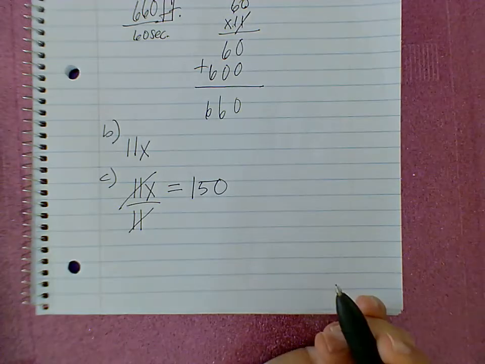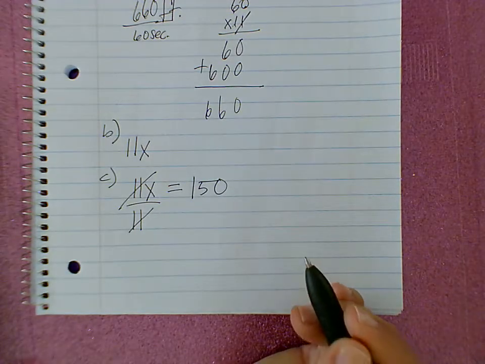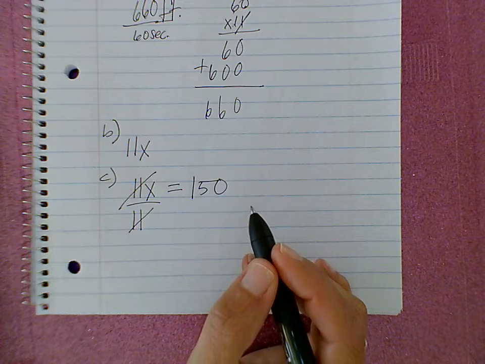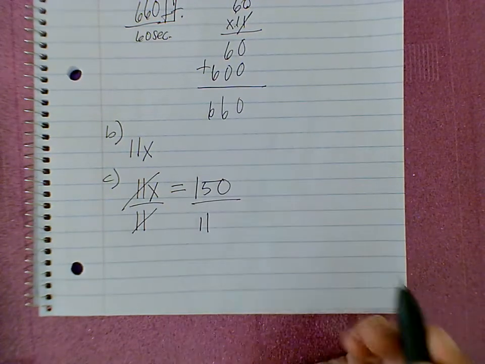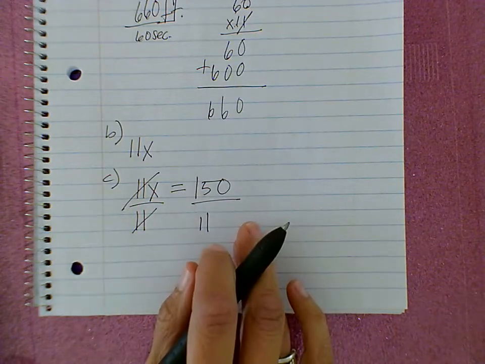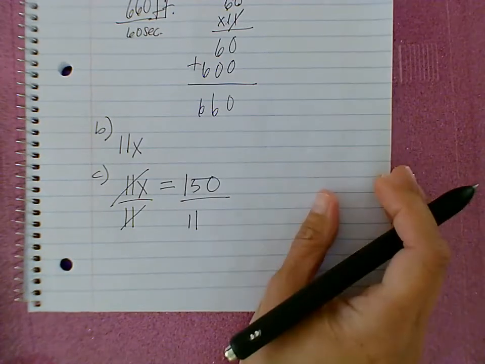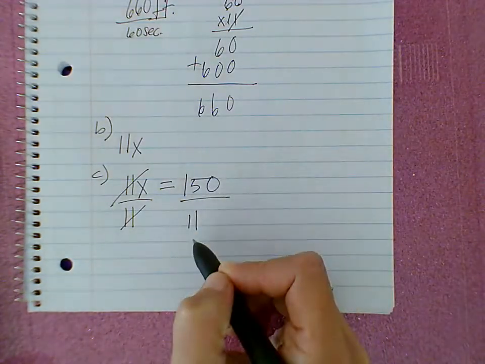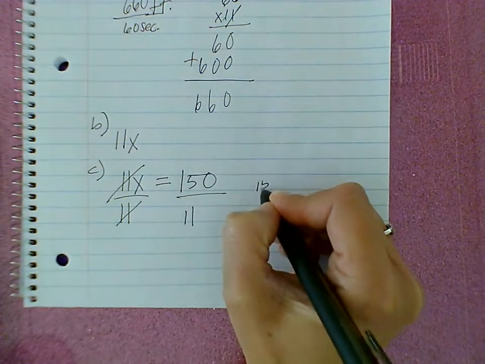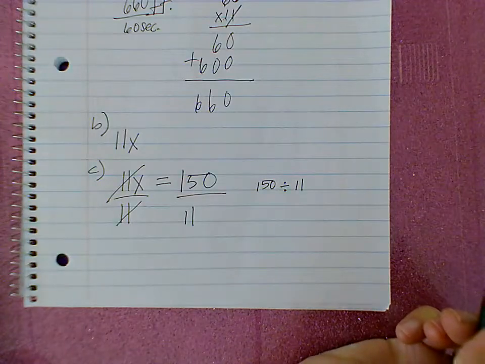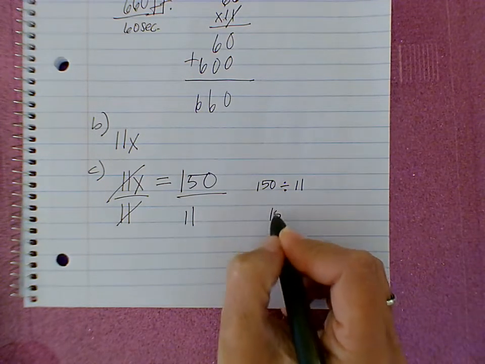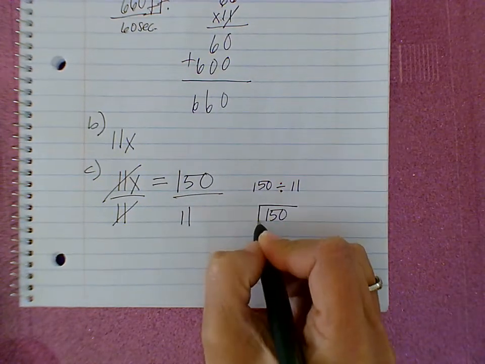What's my next step, Tony? 150 divided by 11. Yeah, divide by 11 on this side, right? Whatever I do on this side, I've got to do on this side. Okay? So now it says 150 divided by 11, just like Tony says. I'm going to rewrite that so that I truly see 150 divided by 11. That means 150 divided by 11.